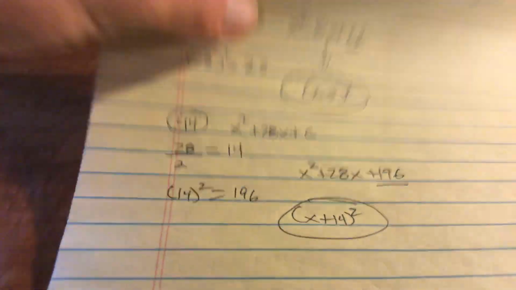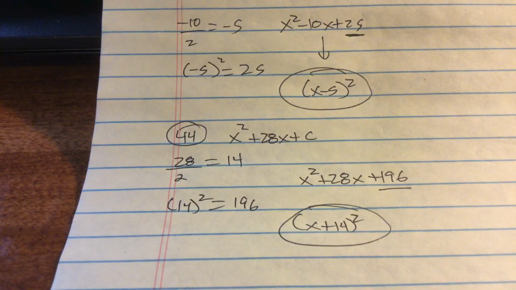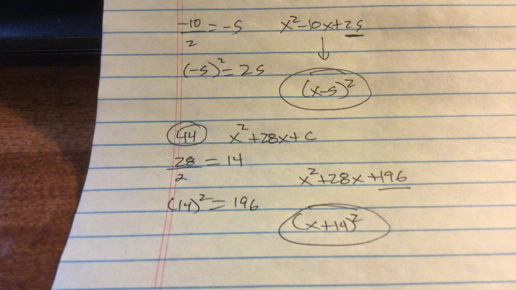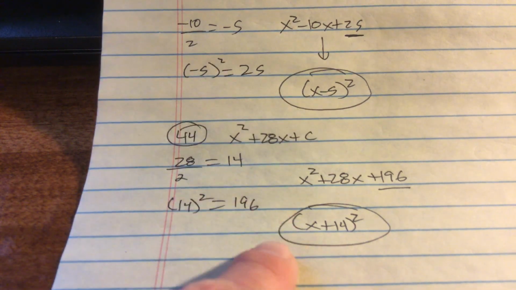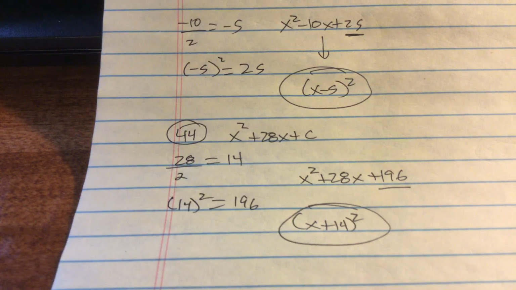All right. 44, same type of deal, only a positive 28. Half of it is 14. Square 14, that's 196. That is your C value. What multiplies to 196 and adds to 28? It's always half the middle term. So it's x plus 14, all of that squared.